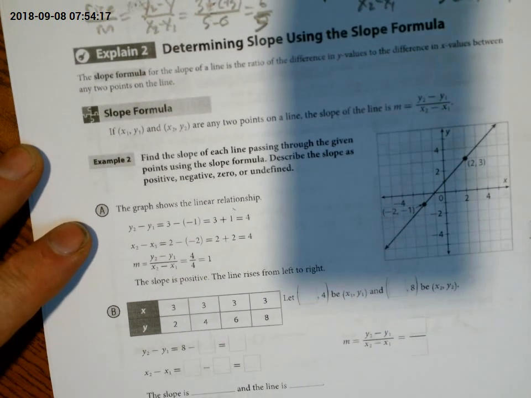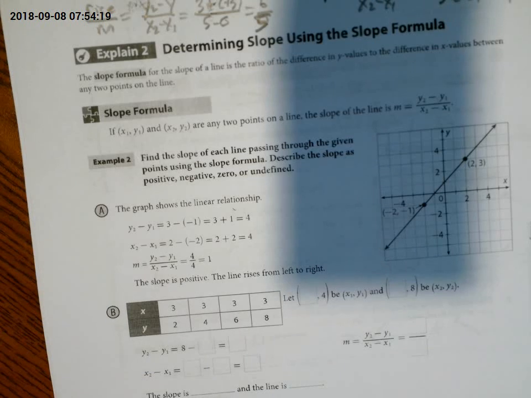I'm going to pause there. I'm going to stop this right now and keep going when we come back.